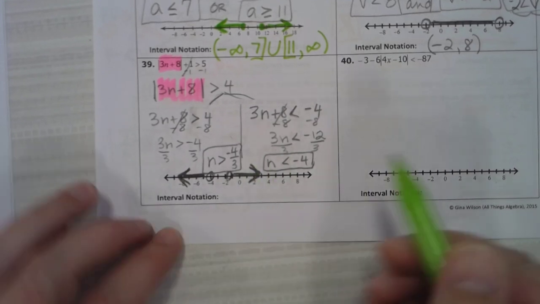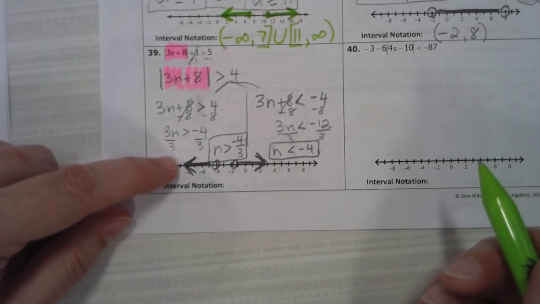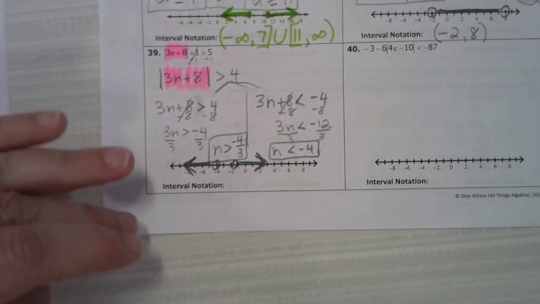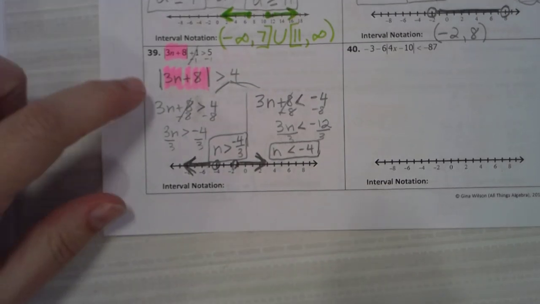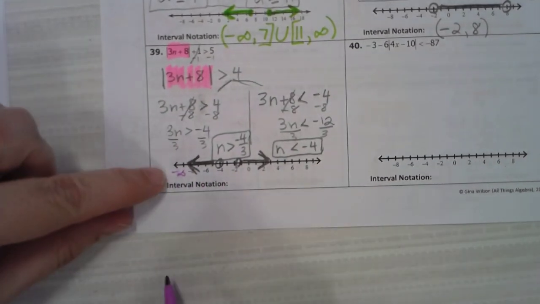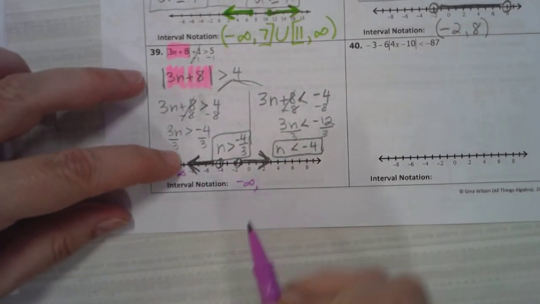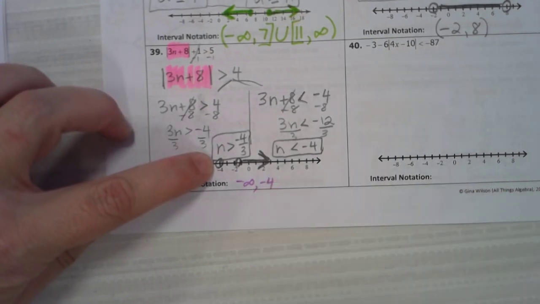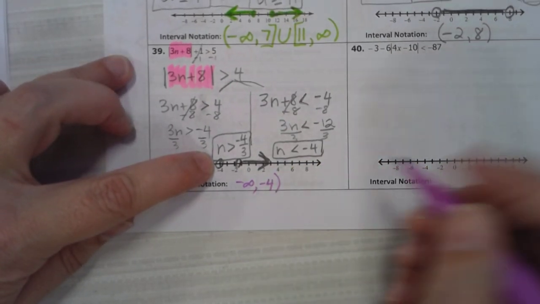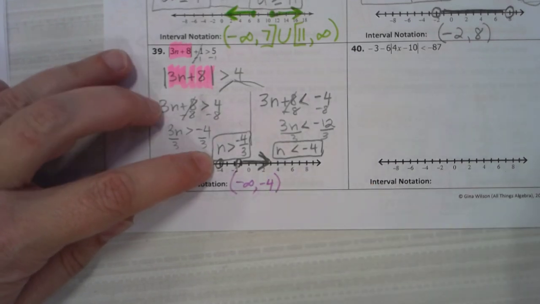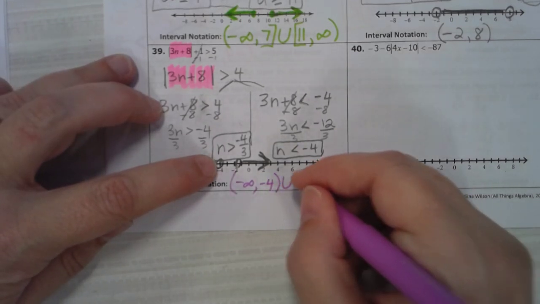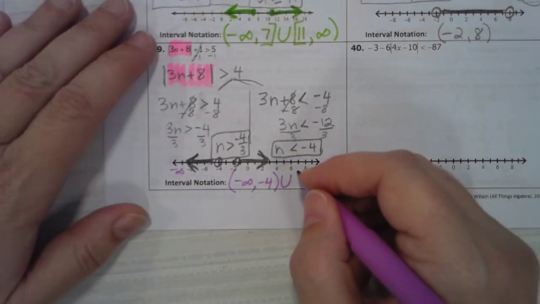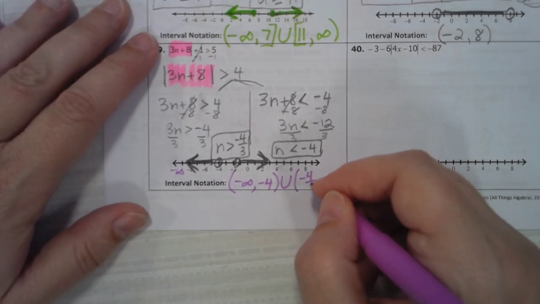So we're going to have -infinity first, all the way up to this number, -4. That's open, so parenthesis on both of those. Then there's a jump. We're going to jump over to -4/3.